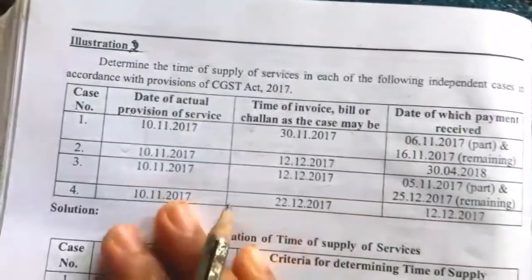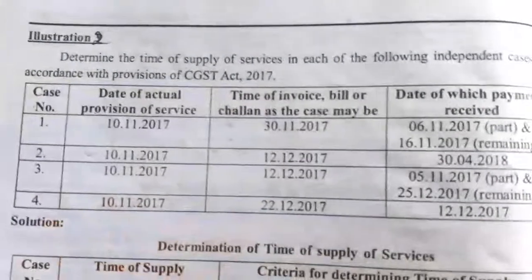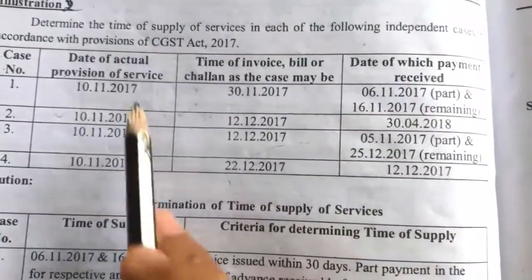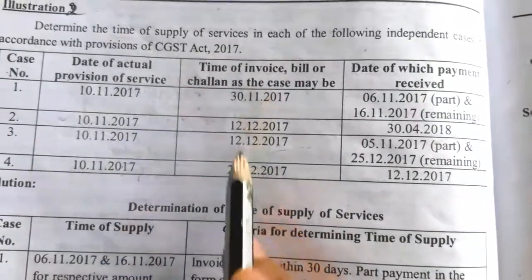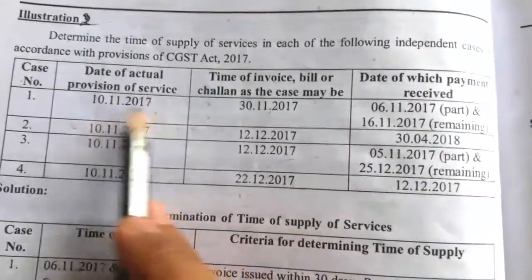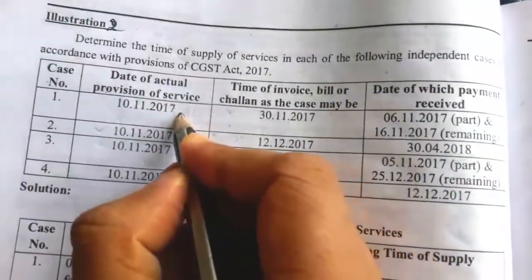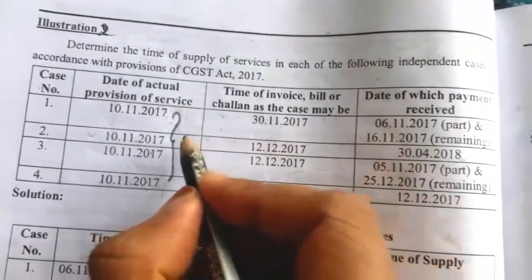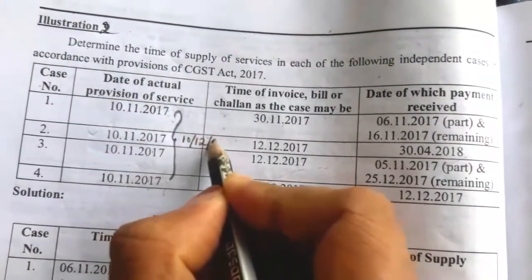So here, similar to the previous illustration, we have to check firstly whether this invoice is issued within 30 days from the supply of service, from the provision of service. So this is the actual provision of service. From this date we have to take a 30 days time frame. So 30 days means 10/11/2017. It is a 1 month gap, which means 10/12/2017.